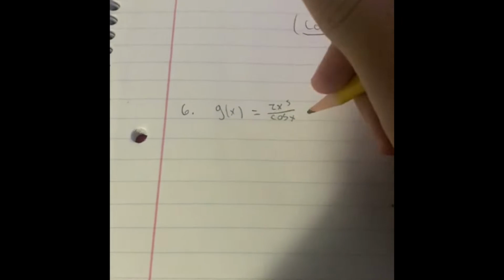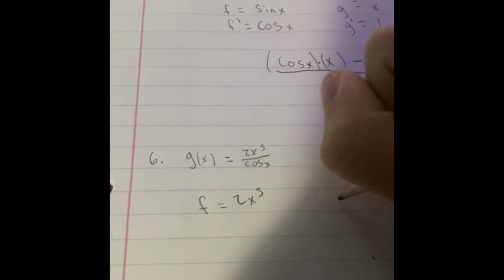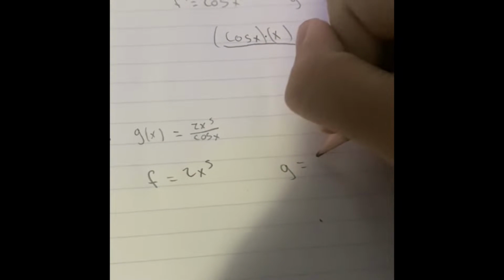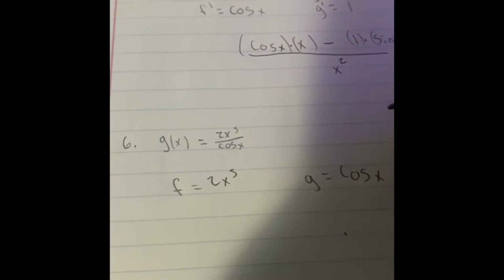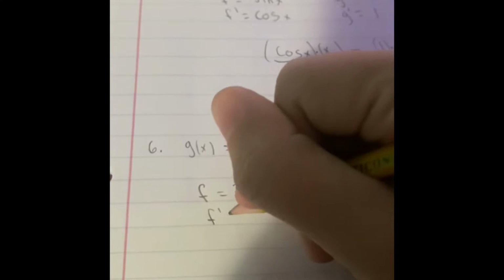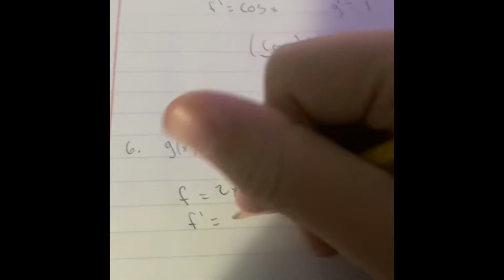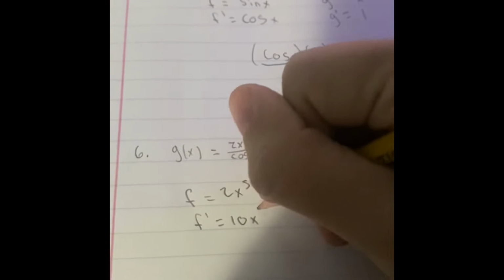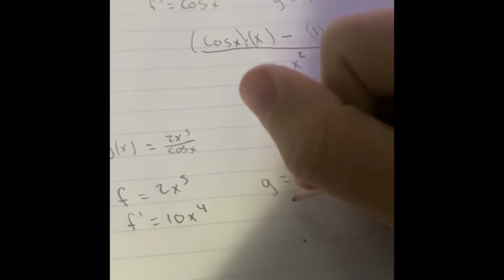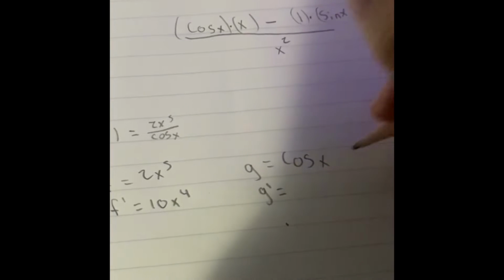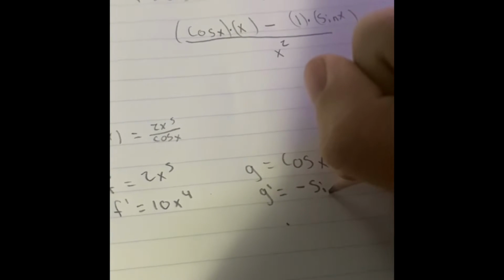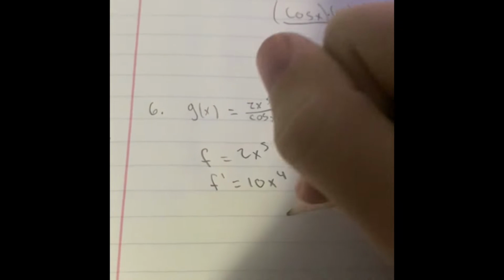The second one, you separate the two halves. So the f and the g. Then you find the derivative of f. That would be 10x to the fourth. And that would be negative sine x. Then you plug it into the formula.